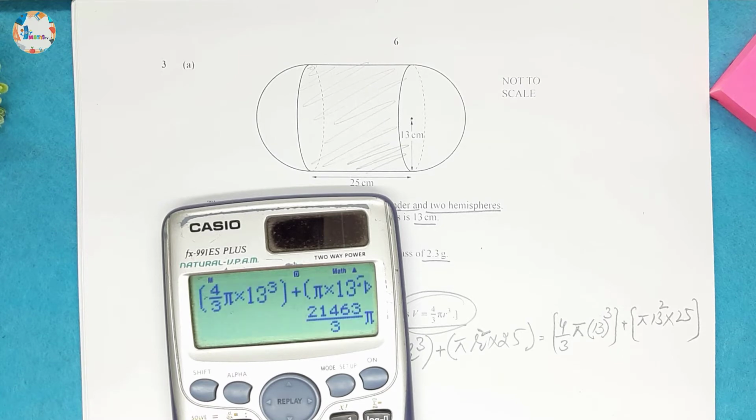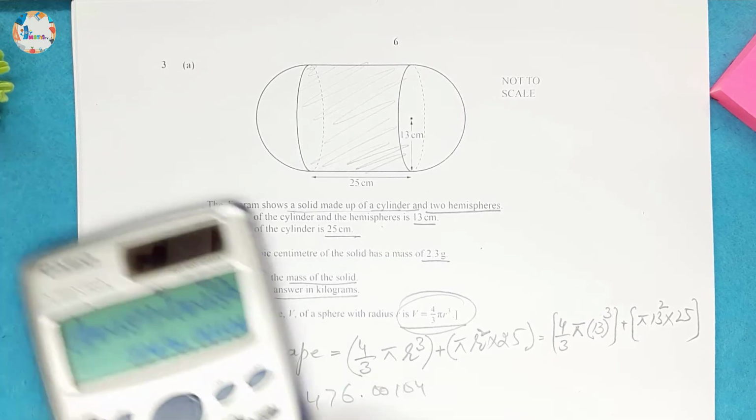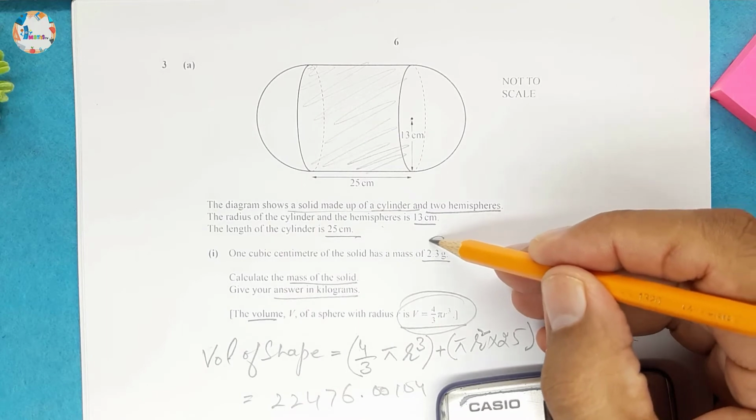And if we calculate, this will be this much. So volume will be 22476.00104.